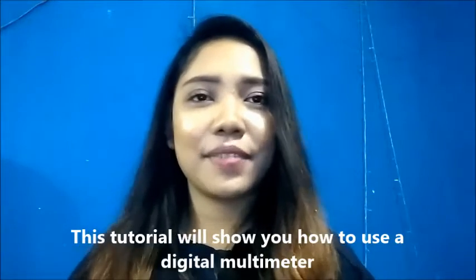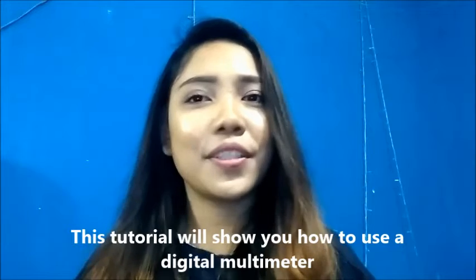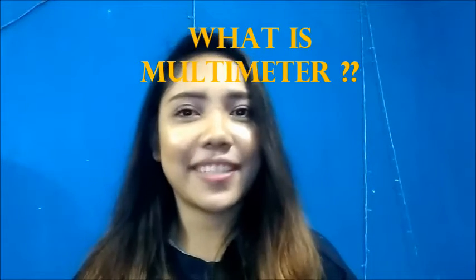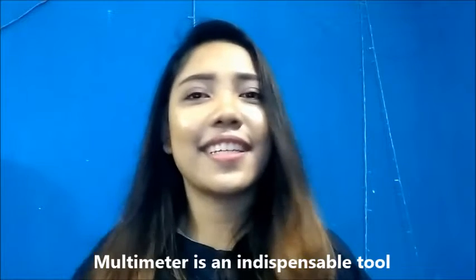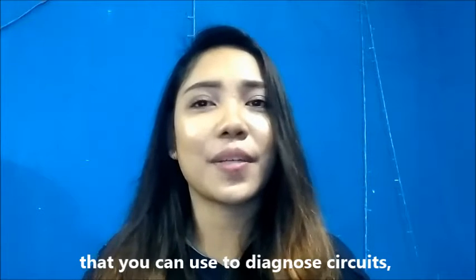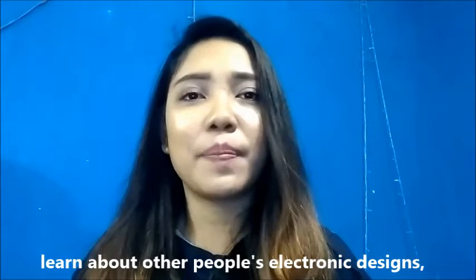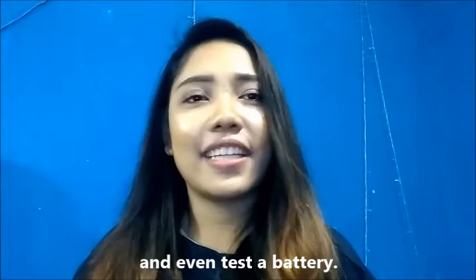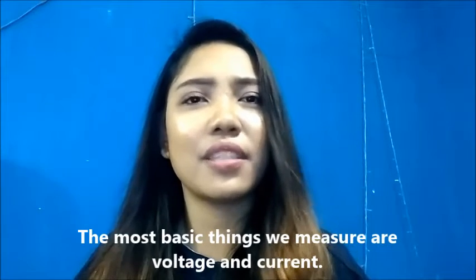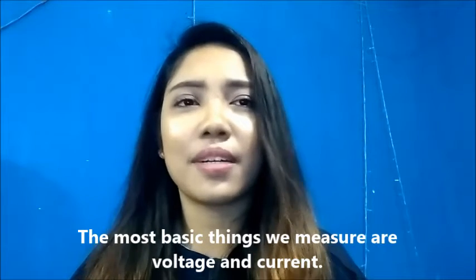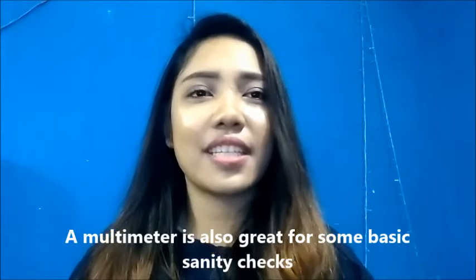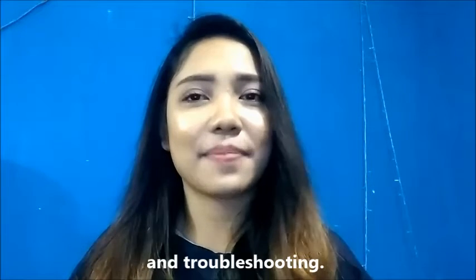So this tutorial will show you how to use a digital multimeter. So what is a multimeter? A multimeter is an indispensable tool that you can use to diagnose circuits, learn about other people's electronic designs, and even test a battery. The most basic things we measure are voltage and current. A multimeter is also great for some basic sanity checks and troubleshooting.